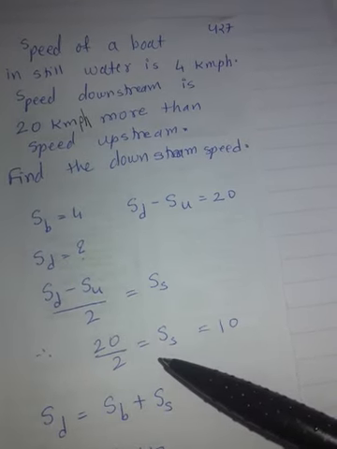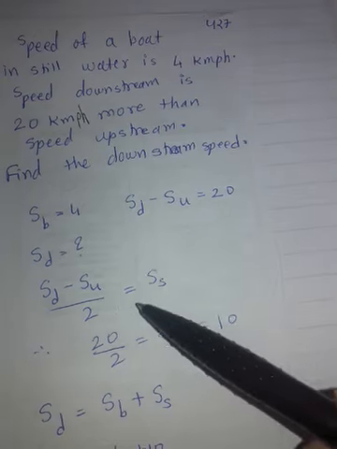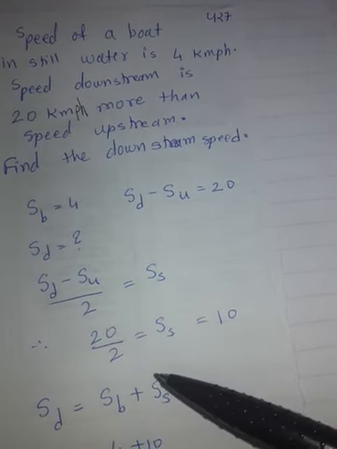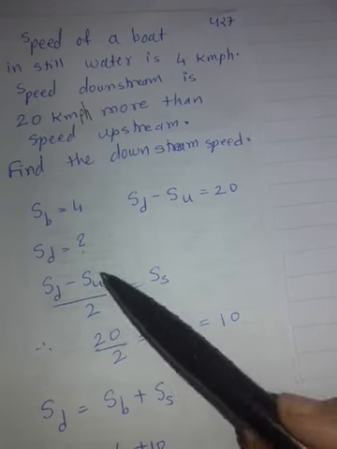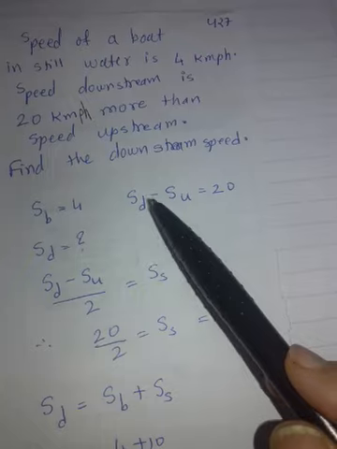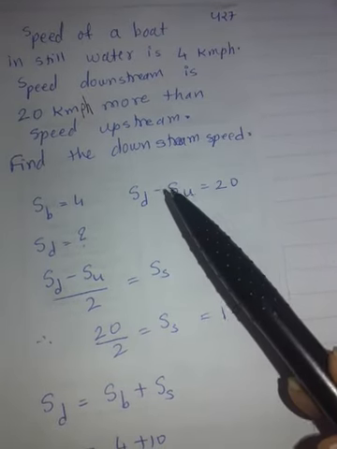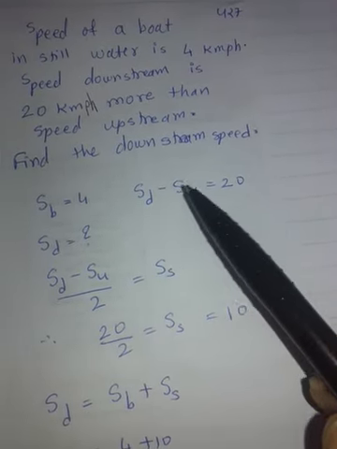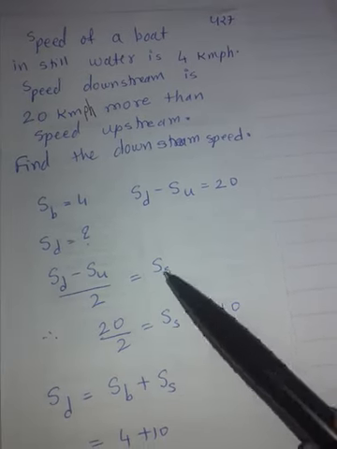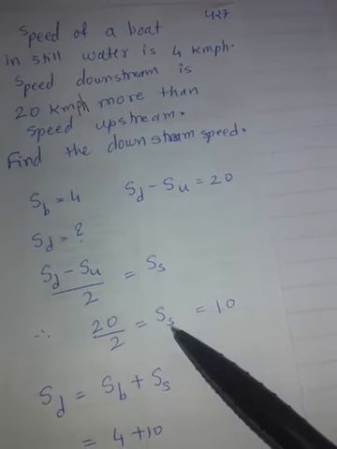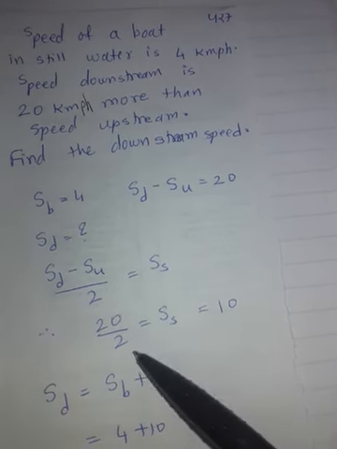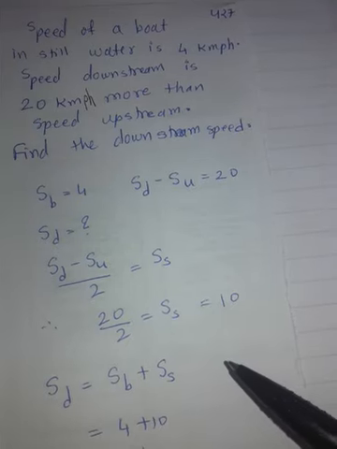So with this difference we can use this formula. SD minus SU upon 2 is SS. So 20 upon 2. Separate speeds, downstream and upstream, are not given to us, but their difference is given to us. So we are going to use this formula. With that we get speed of stream, 20 upon 2, that is 10. Speed of stream is 10.